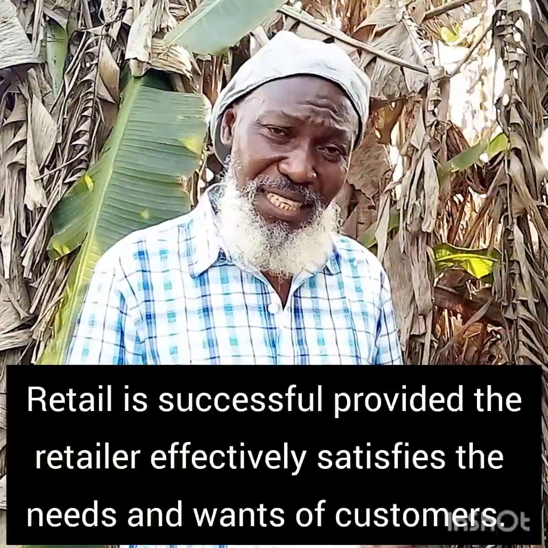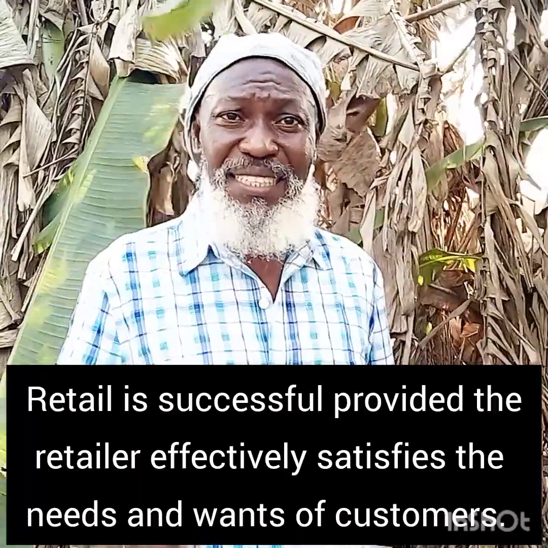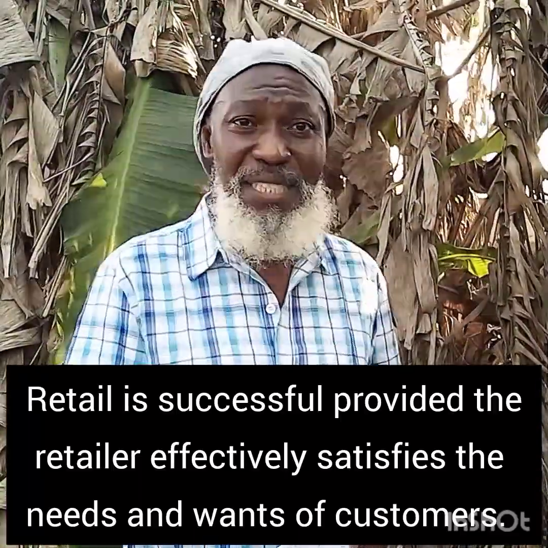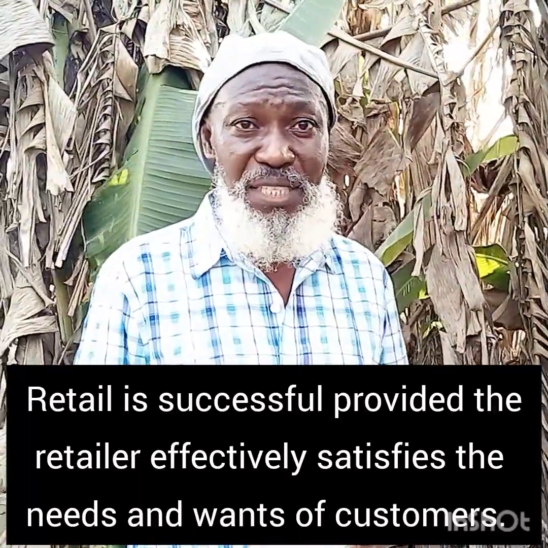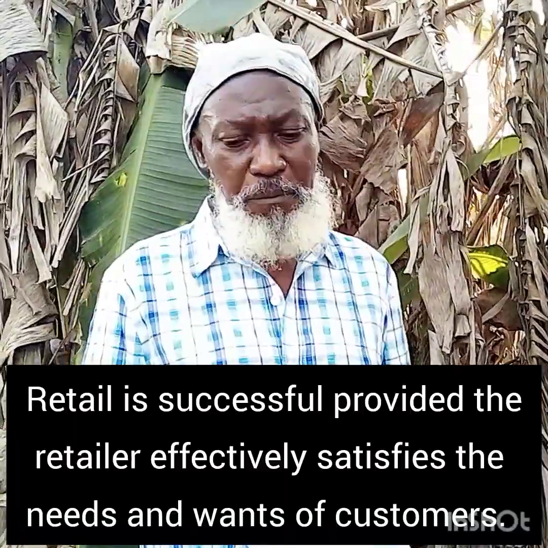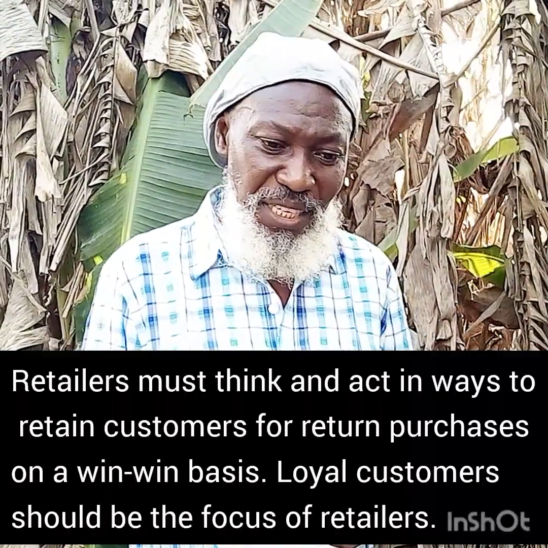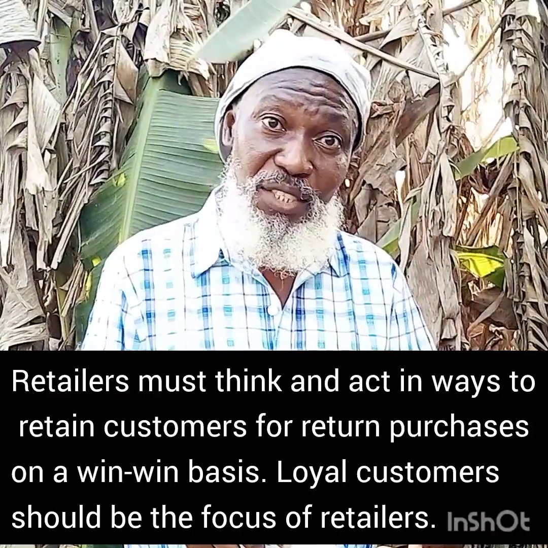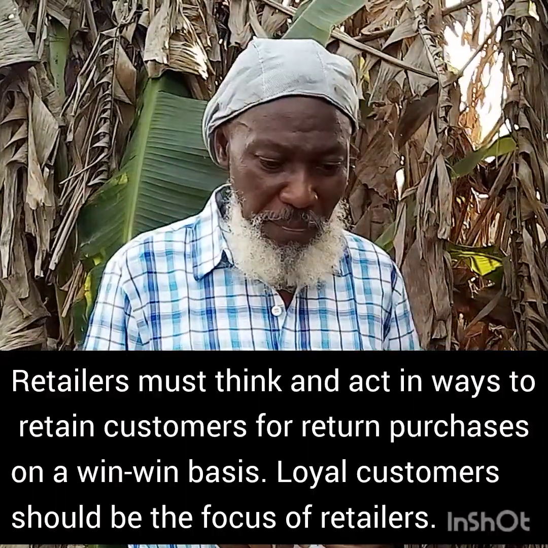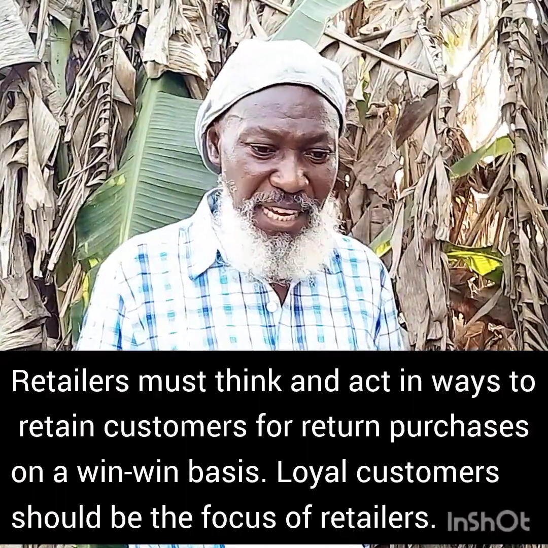Don't forget that retail is only successful provided the retailer effectively meets the needs and wants of consumers. All right, so if that be the case, retaining these consumers is key. It's not just a hit and run. There's the hit and run tactic or strategy, but this is not hit and run. We're thinking of loyal customers as well.